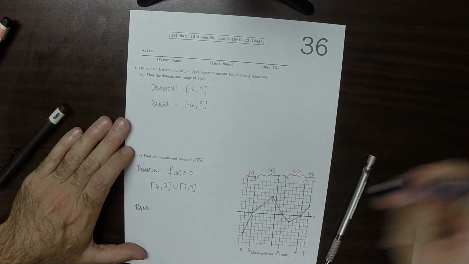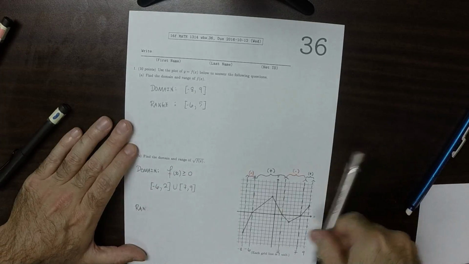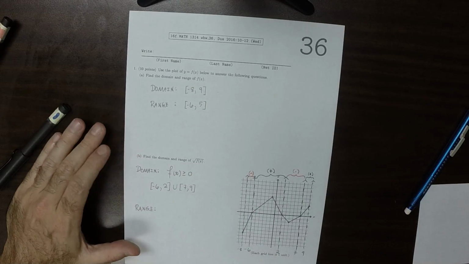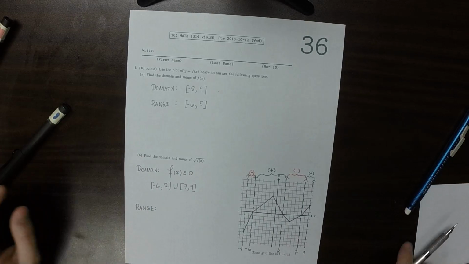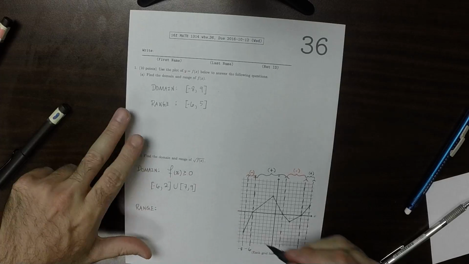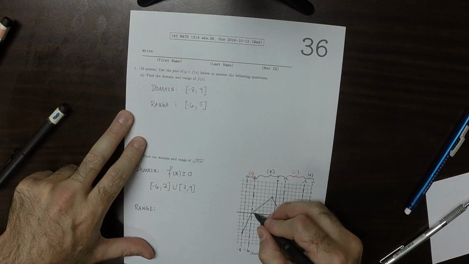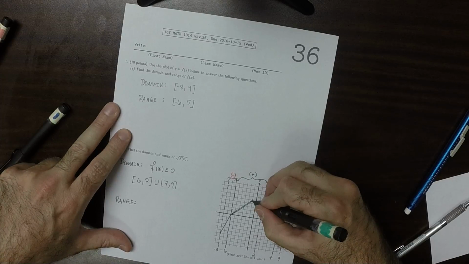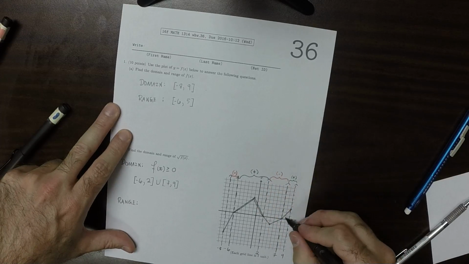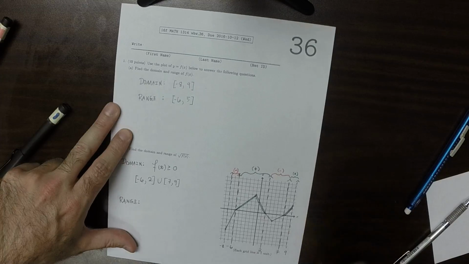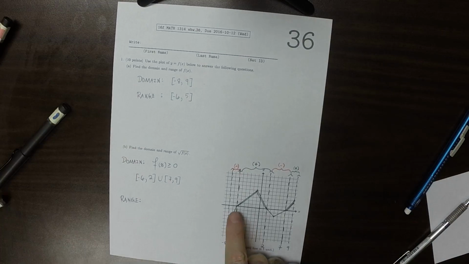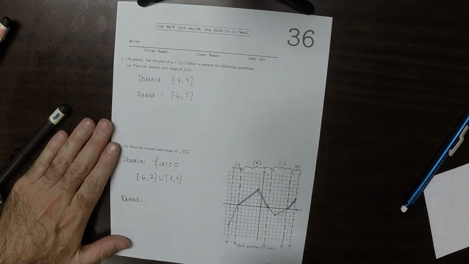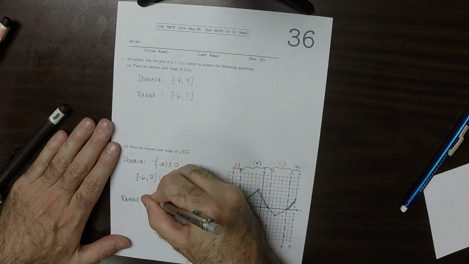Okay, range. So now the range is a little more complicated. So in the part of the domain that gives us a non-negative range, that bit, and also this bit right here, the smallest value that we can achieve is 0. And the square root of 0 is 0, so the range is 0, starting at 0.